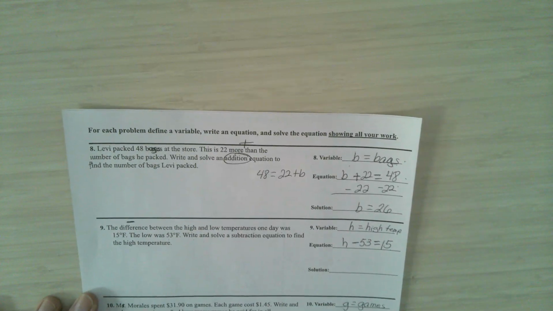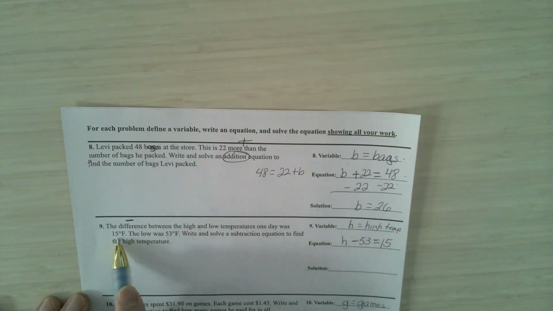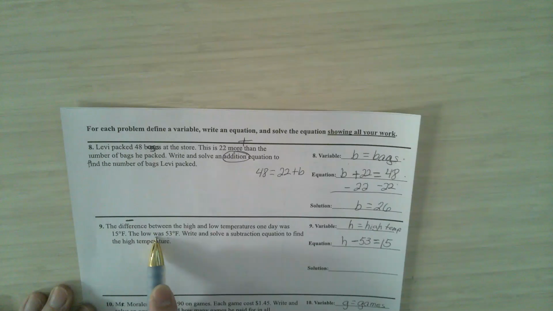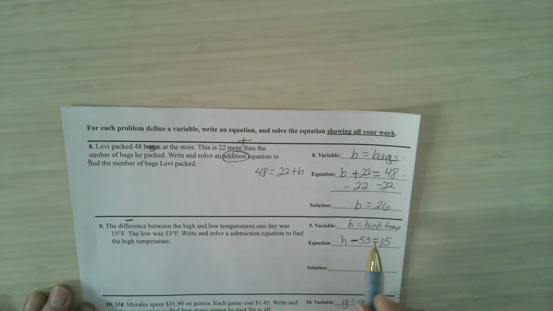Okay, in number 9, we have difference, which means you're going to subtract. The difference between the high and low temperature one day was 15 degrees. The low was 53 degrees. Write and solve a subtraction equation. So we're going to have a subtraction sign to find the high temperature.